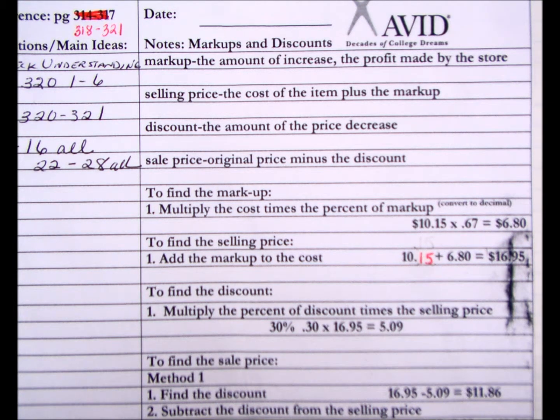So when we talk about markups and discounts, the most important thing is that you recognize the vocabulary, because that's going to make a difference in what you're trying to find. Markups and discounts have to do with percent of change. The markup is the amount of increase or the profit made by the store.